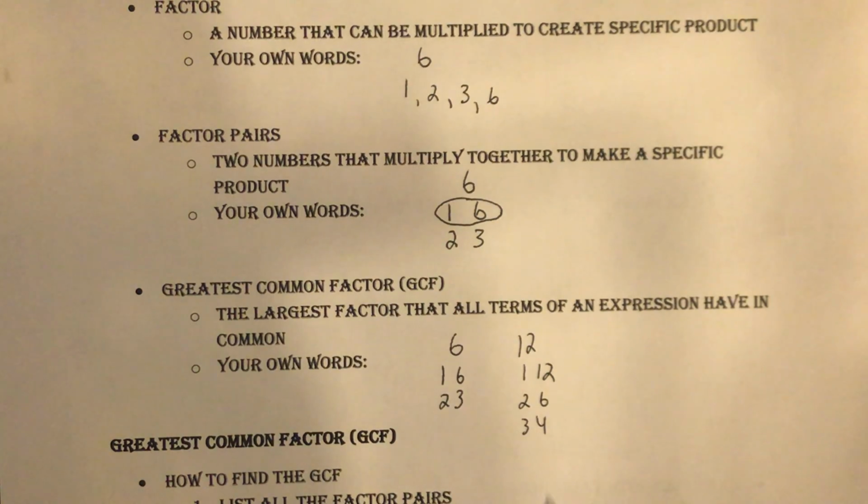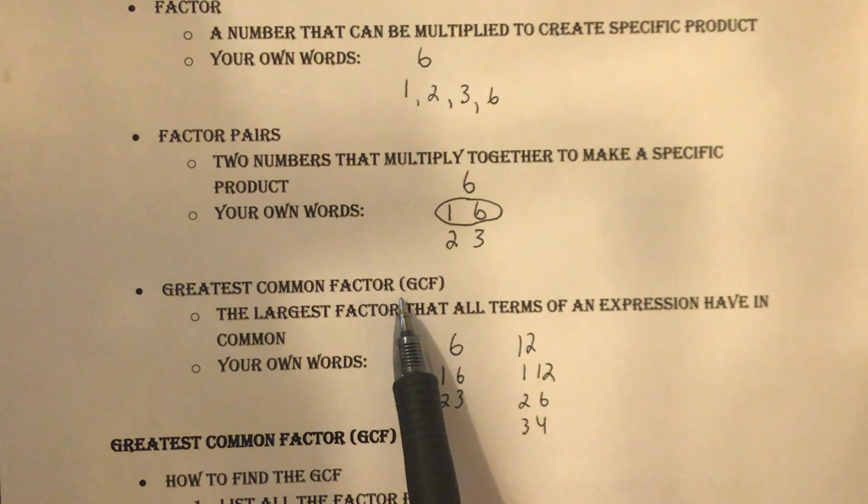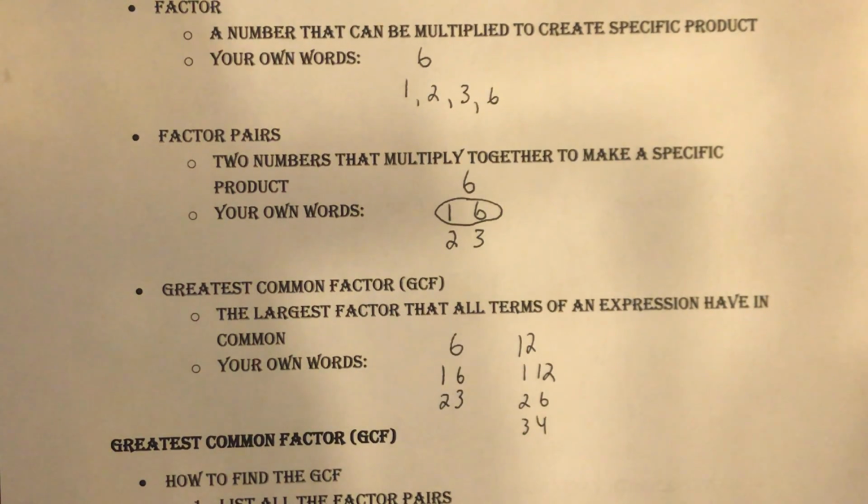We may notice that they have multiple terms in common. They both have 1s in common, they both have 2s in common, they both have 3s in common, but the largest factor that they have in common would be 6, and that's known as the greatest common factor, or for short, you'll hear it referred to as GCF. And GCF just, of course, means greatest common factor.